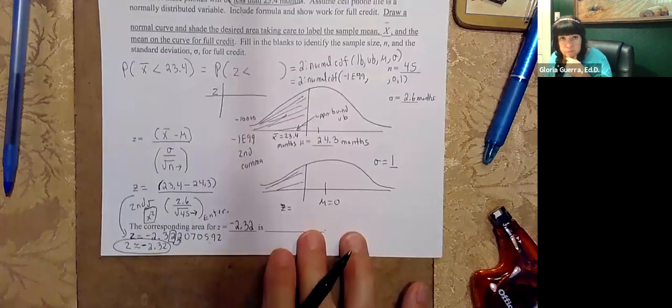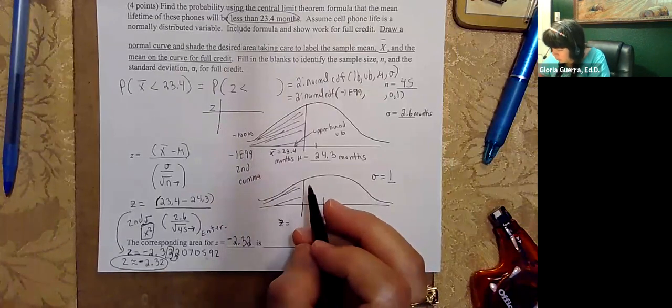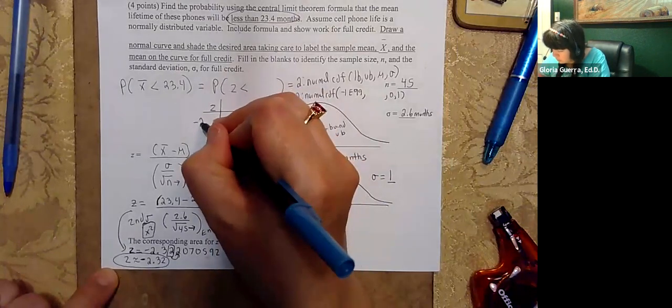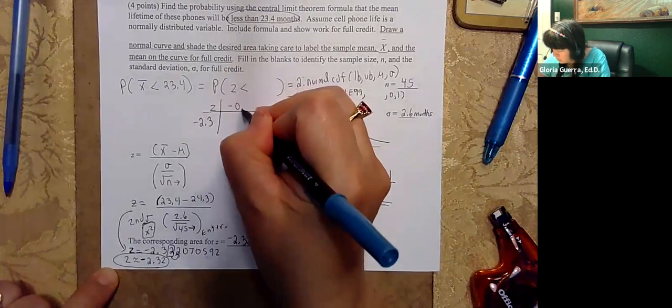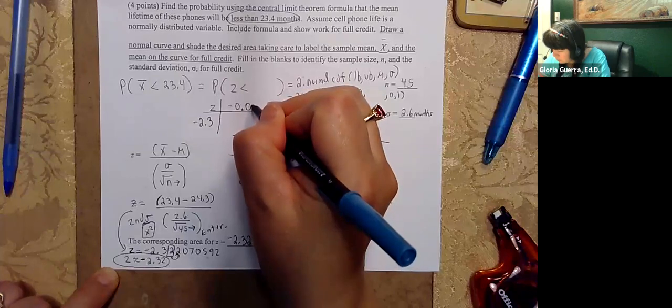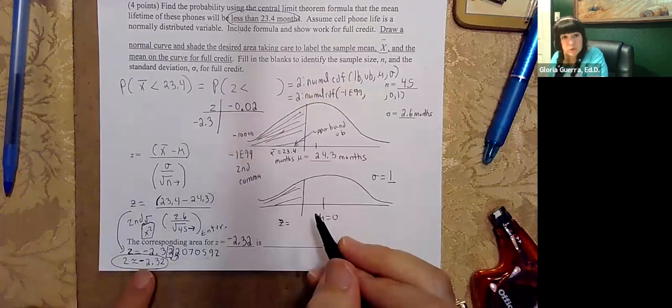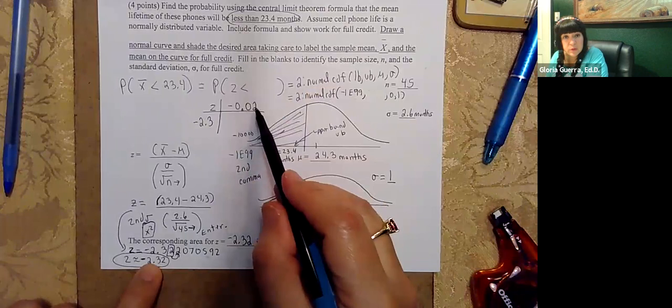Okay, so on the table, this is negative 2.3, and this is negative 0.02, right? So the first two digits, negative 2.3, and then the 0.0 and the 2.